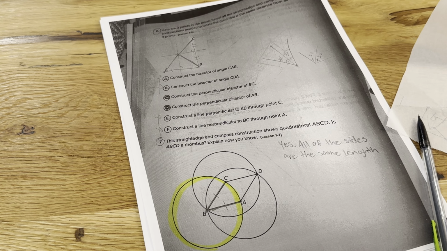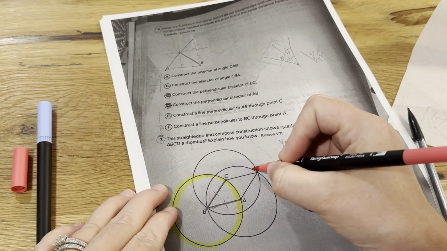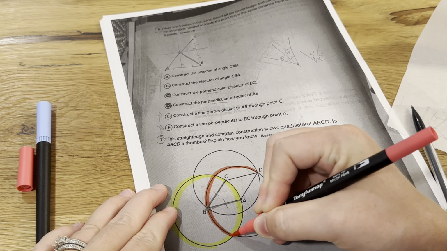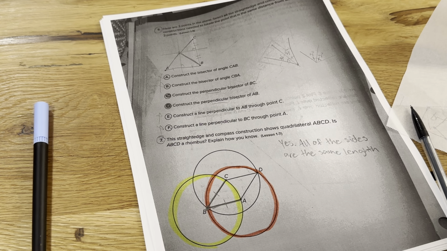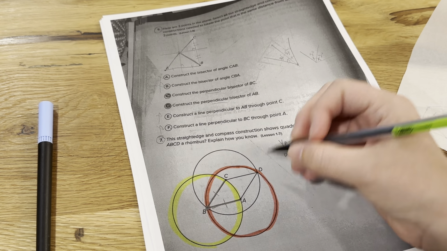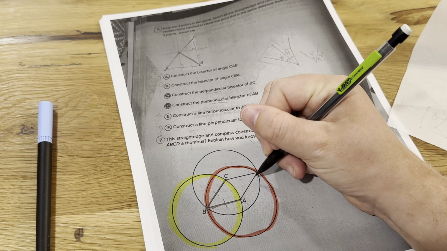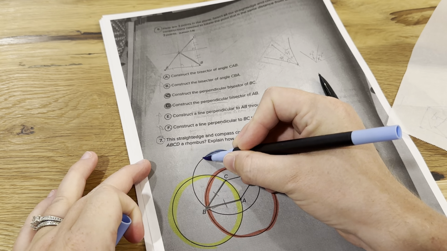Okay, then I guess this is circle A here that I'm coloring in pink. If you look, yeah, it's circle A. And then we've got circle C here.